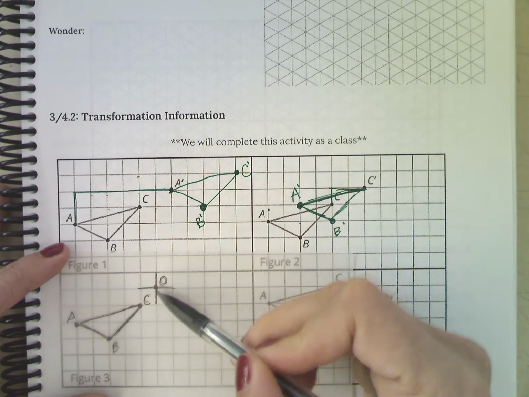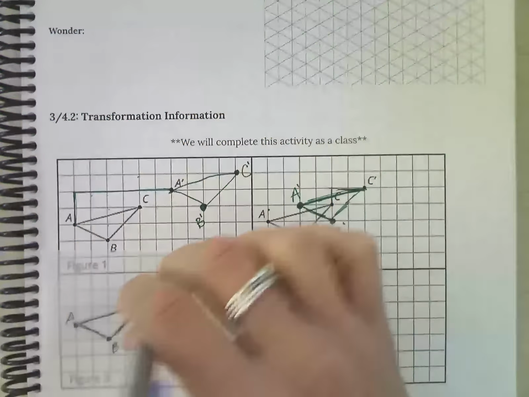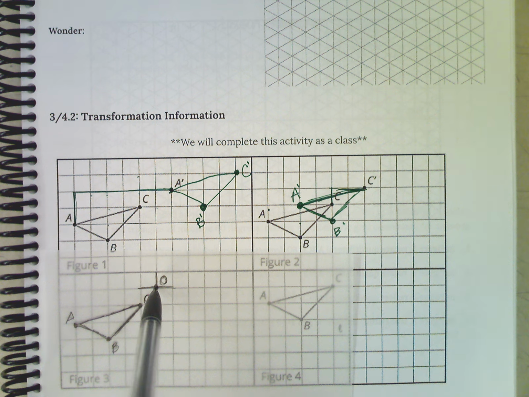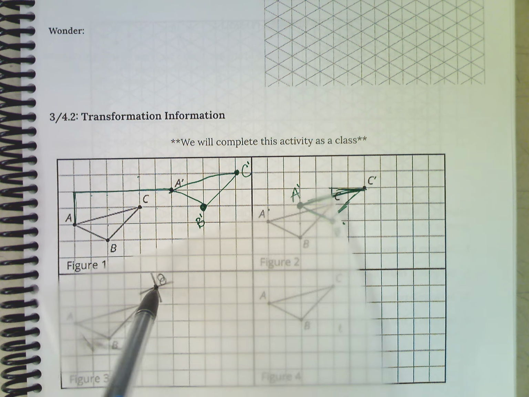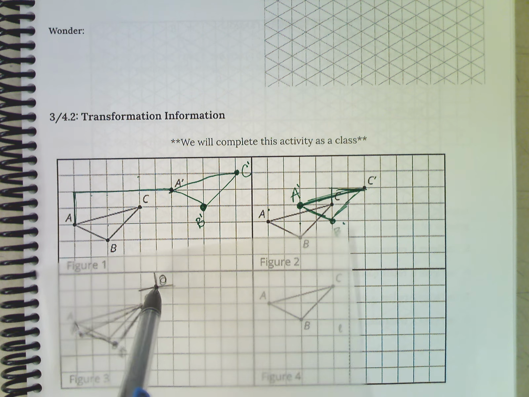O is my center, so I'm going to plot my pencil down on O, which you can kind of see just like that. Okay, the pointer of your pencil, and you are rotating 90 degrees counterclockwise. So counterclockwise means I'm going to turn the patty paper to the left, just like this. And you can see everything starts to rotate, okay? And we're going 90 degrees.